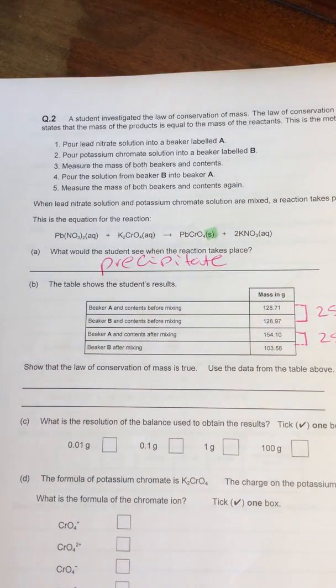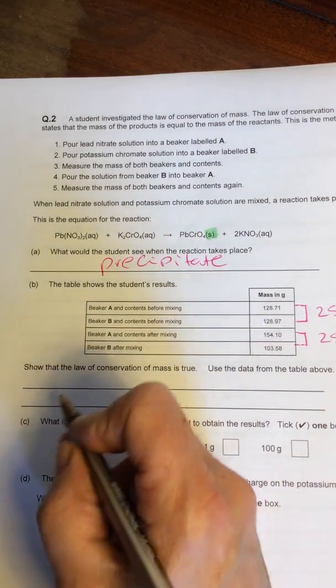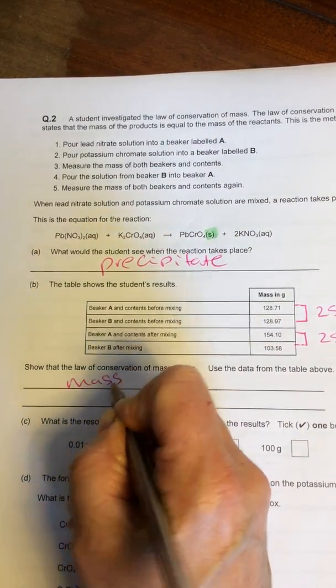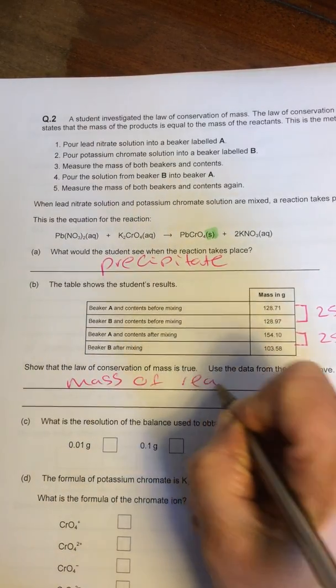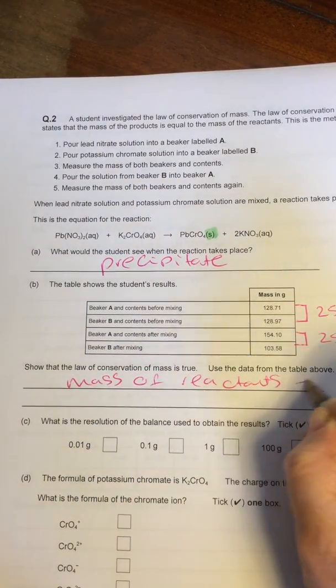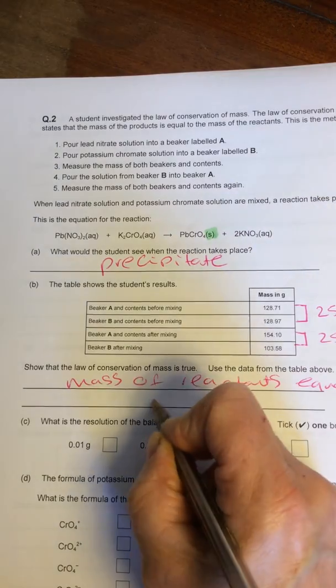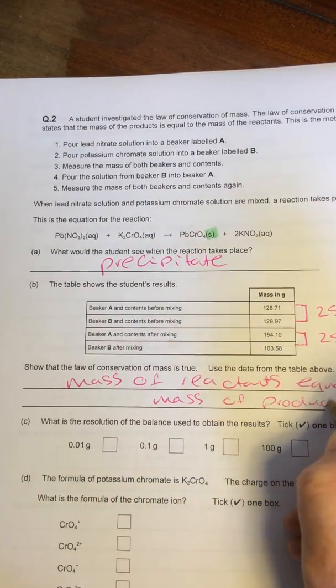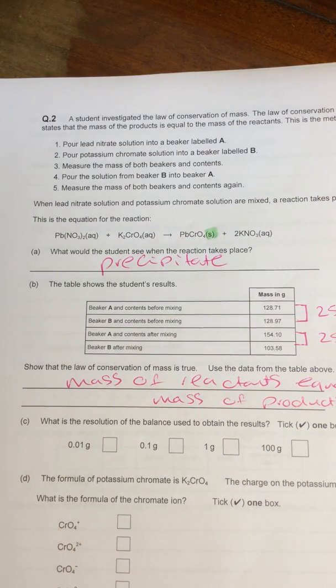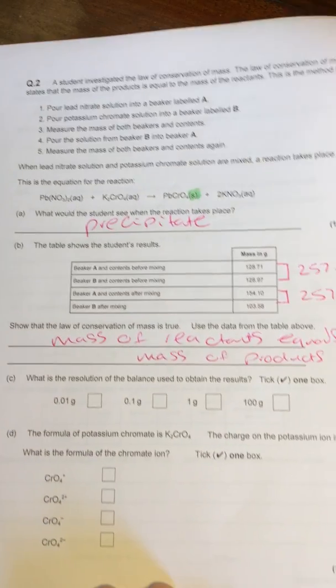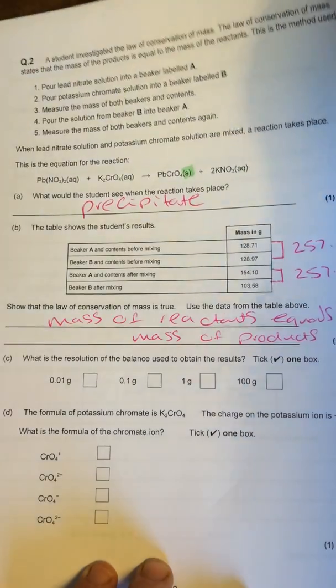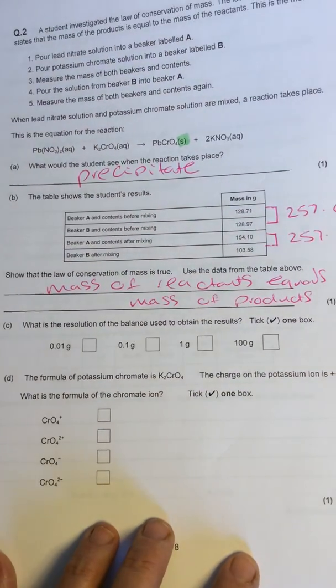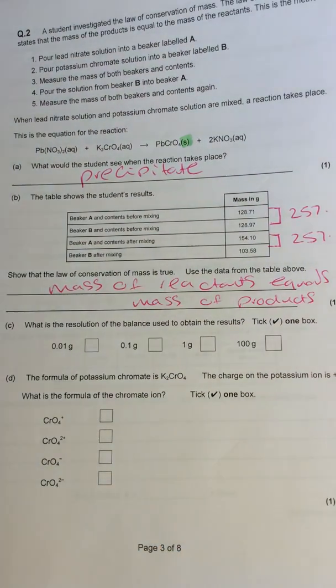So you can say something along those lines, but basically mass of reactants equals mass of products, and that's going to demonstrate your understanding.